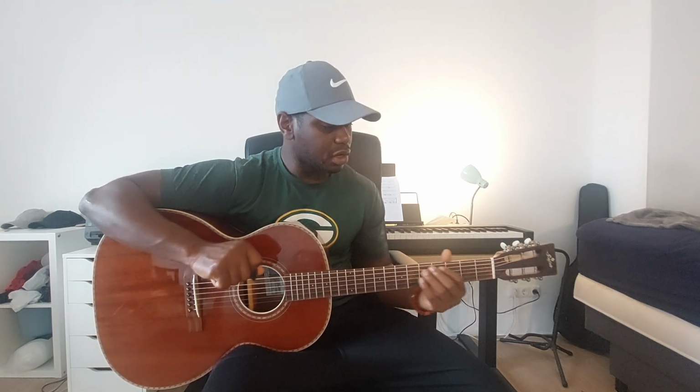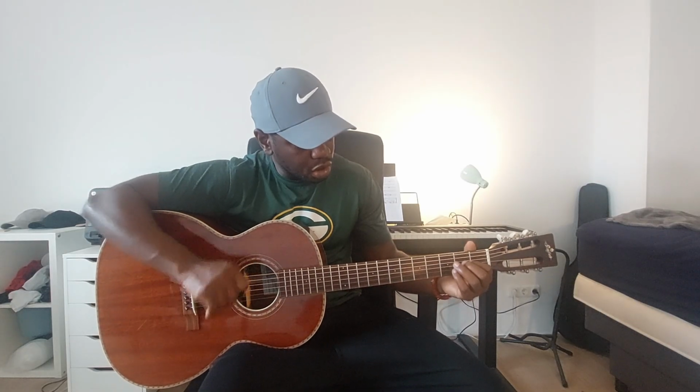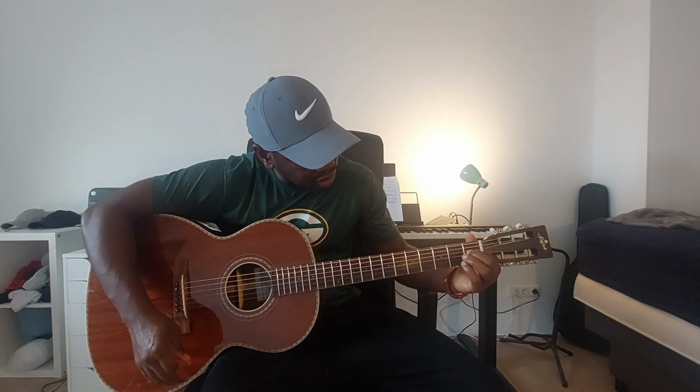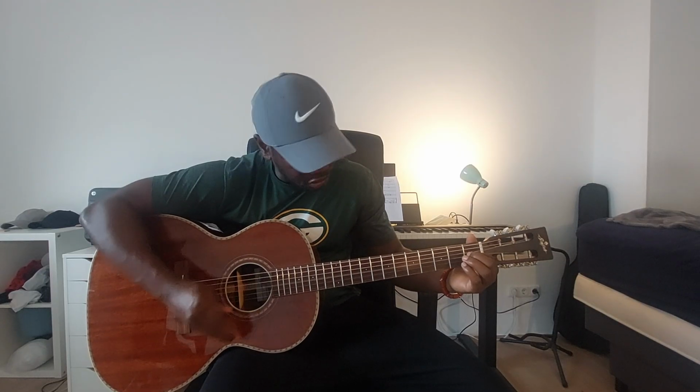As usual, we need the root note, we need the third of that major scale, and we need the fifth of that scale. So for E major, we're gonna need the E, we're gonna need G sharp, and we're gonna need B. B is gonna be the fifth of that scale, G sharp being the third, and E being our root note. So to play this formation, we're gonna have our index finger on the first fret of the G string, right there.